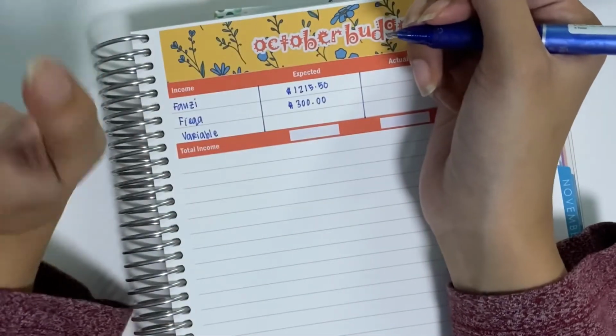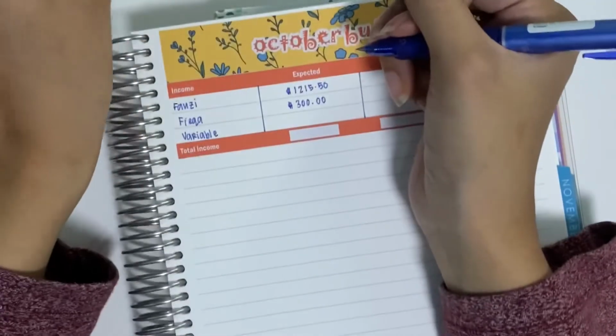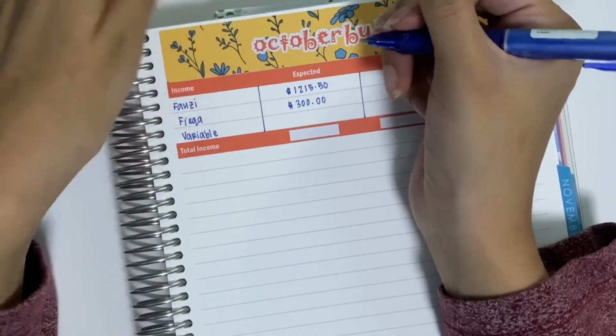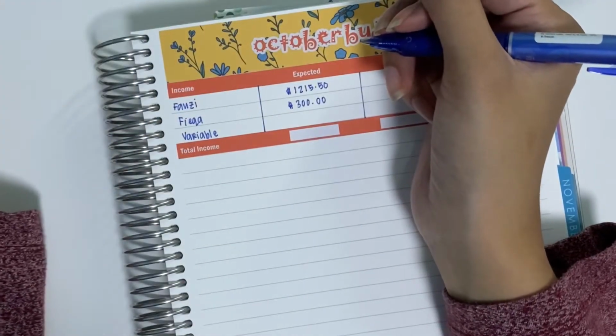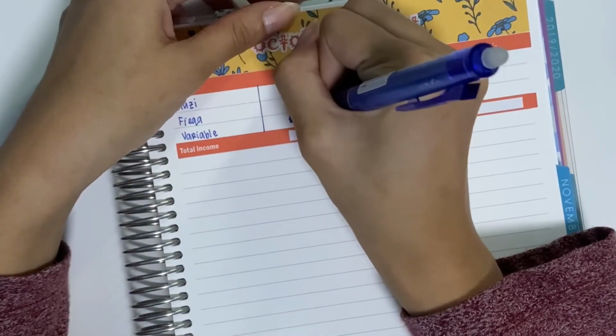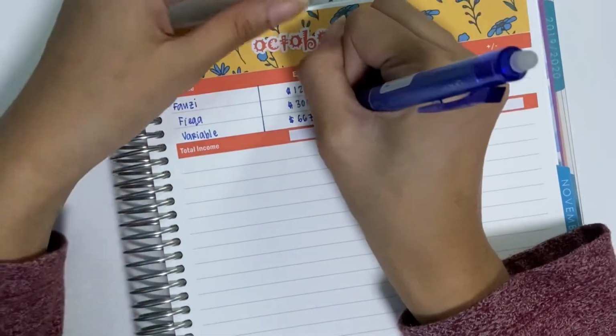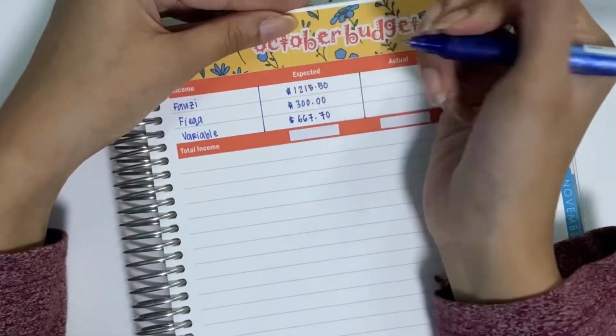So yeah, I get less. And my variable income would be $667.70.